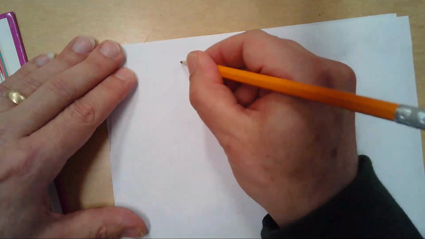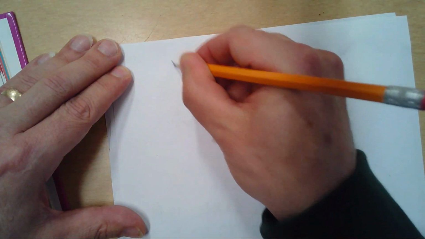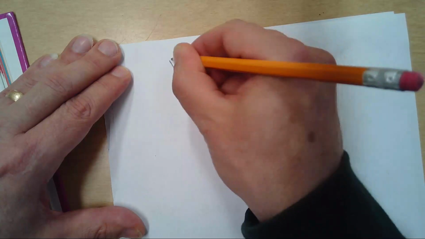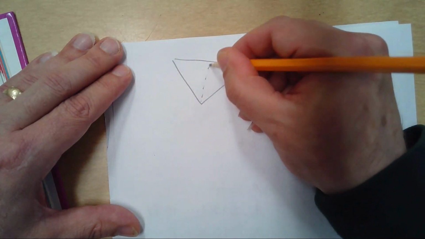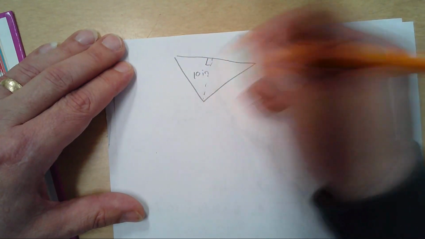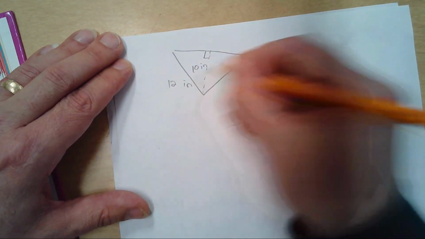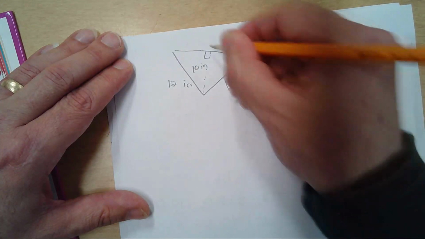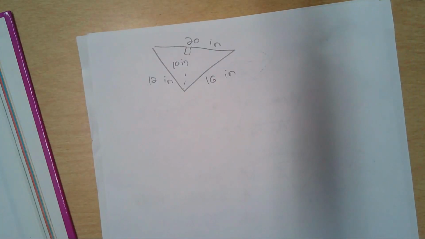If I had this triangle right here, just see what you can do with it. See if you understand what I'm saying. I'll say this is 10 inches, 12 inches, 16 inches, and 20 inches. What is the area of that triangle?